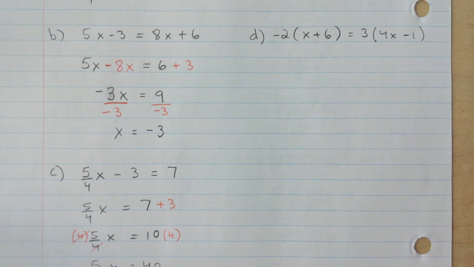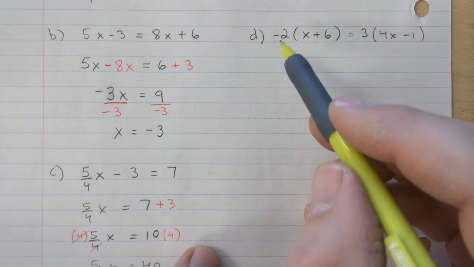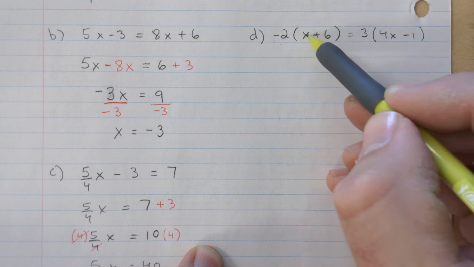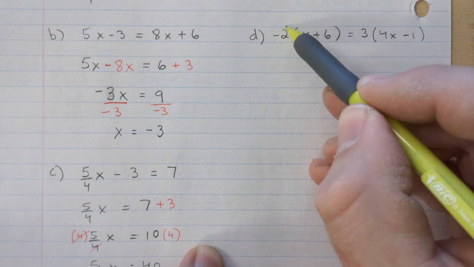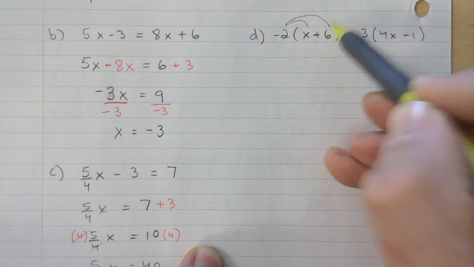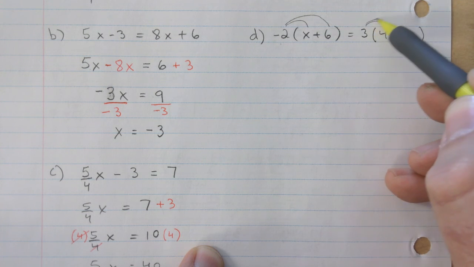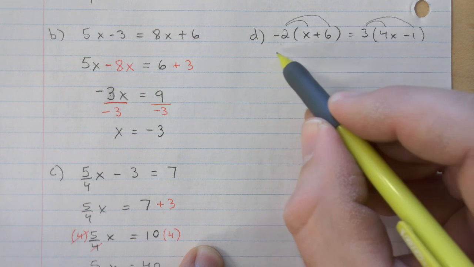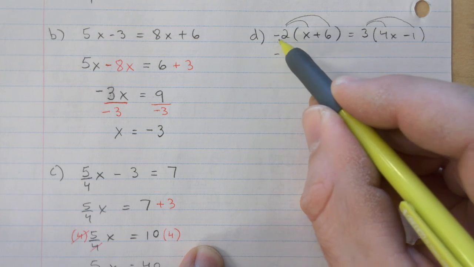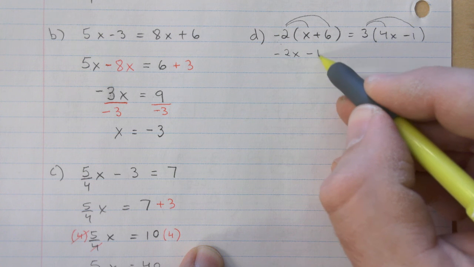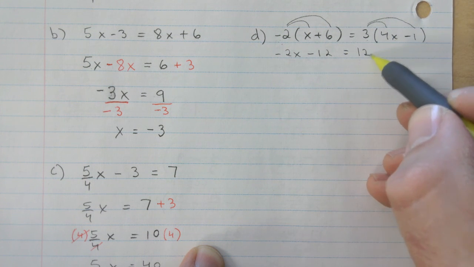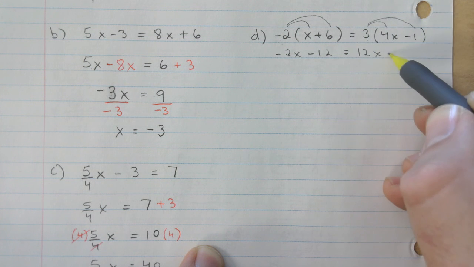So let's get this done hopefully before the bell rings. You've got a coefficient in front of a bracket, right? So this is affecting both terms in there. So you got to distribute. You remember that? It affects everything in that bracket. So -2 times x is -2x. -2 times +6 is -12. 3 times 4x is 12x. 3 times -1 is -3.